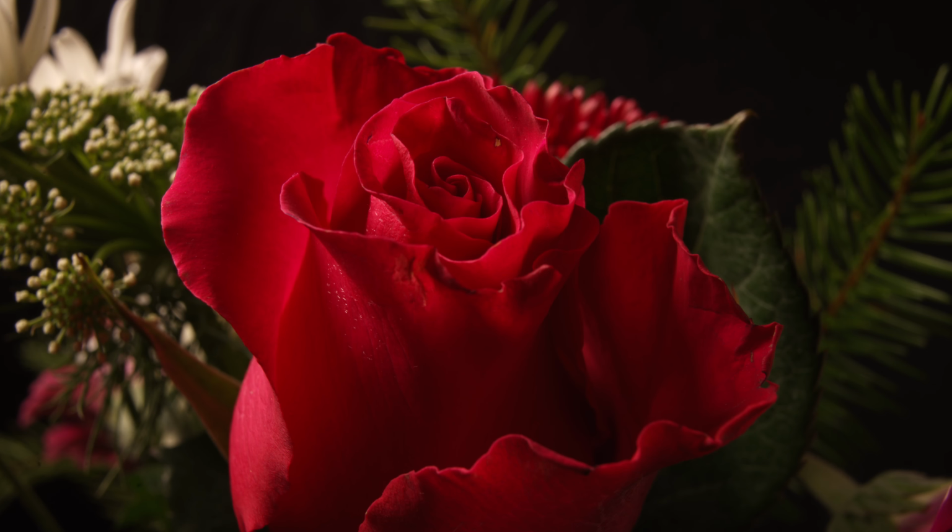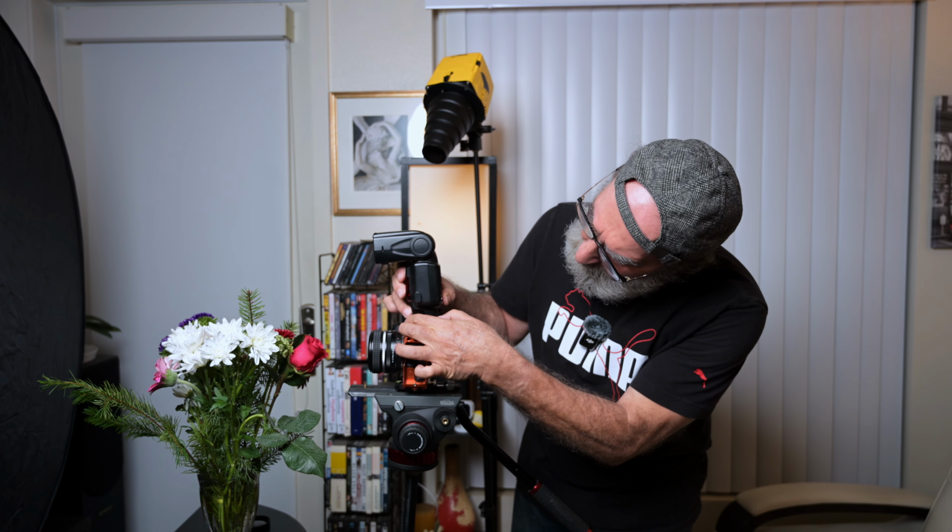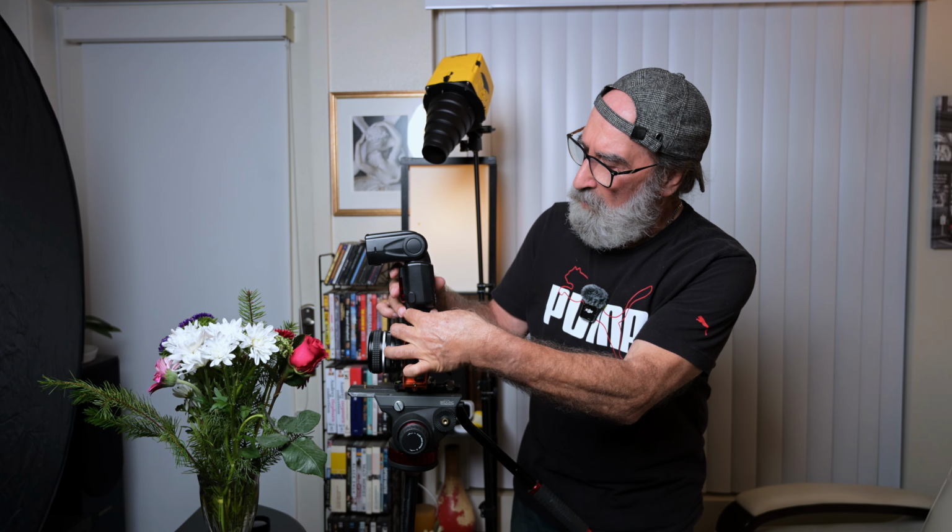Now let's put a flash on the camera and take a photo with a bare flash with no diffusion. Let's put the camera on 1/200 of a second, which is this camera's flash sync speed.